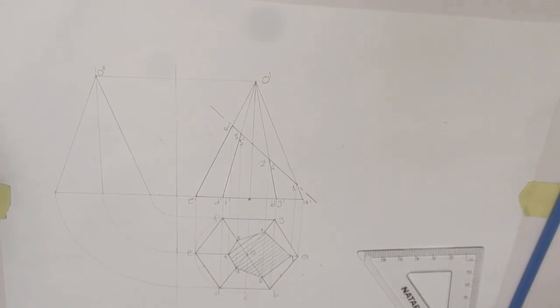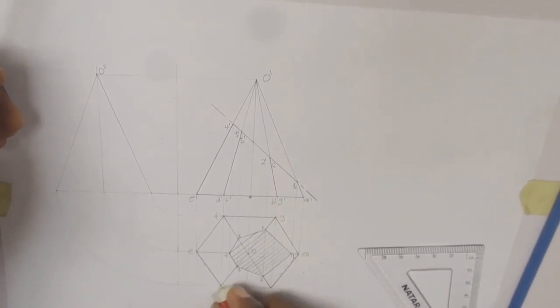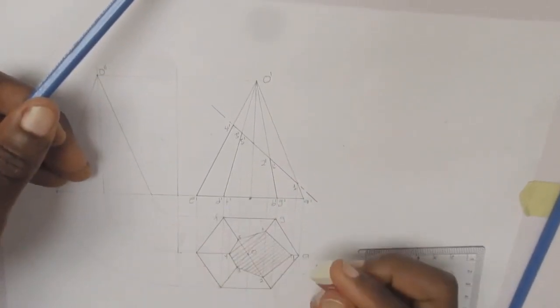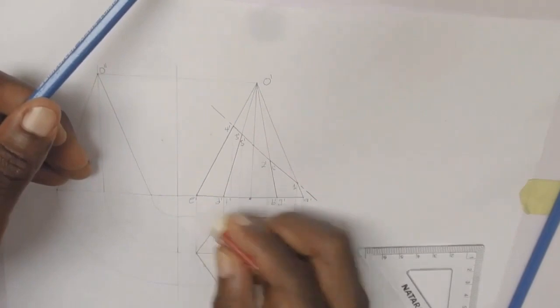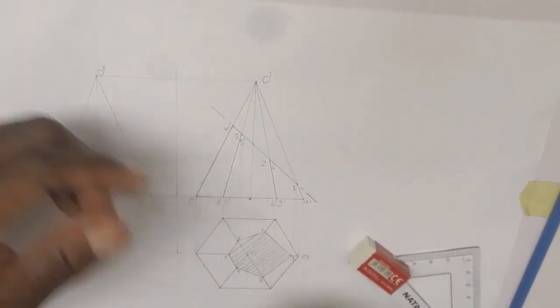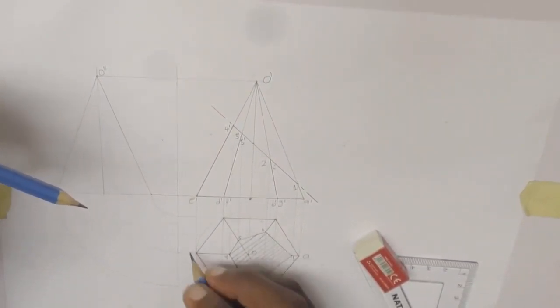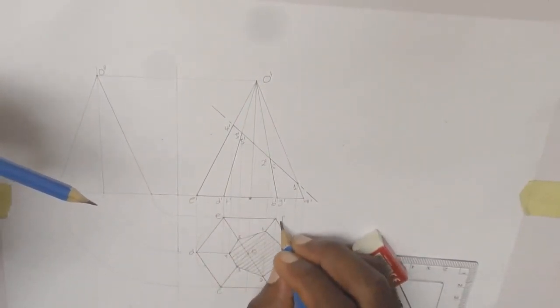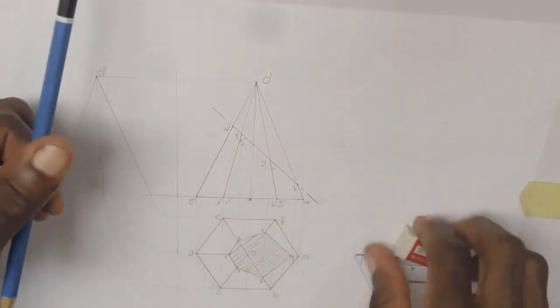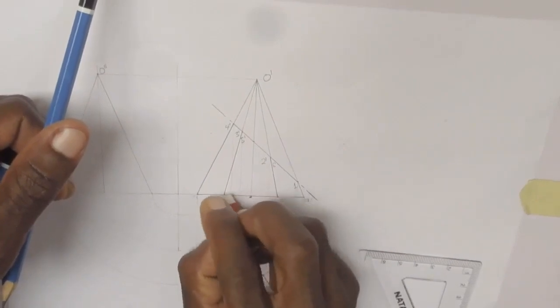Now we need to label it. By labeling, I realized that I made a mistake. When I was labeling, the C is not supposed to be at the center there, so the labeling has to be done again. So we have A, B, and then C will be at this point. Then we have D, E, and F. Then we also need to make amends to the labeling we've done on the front view.